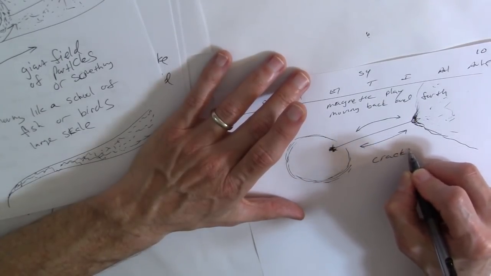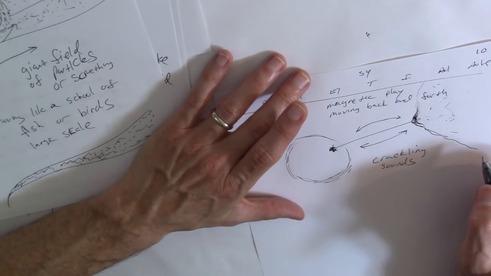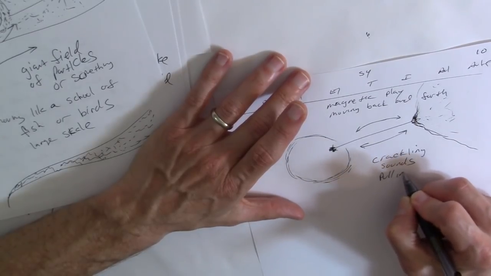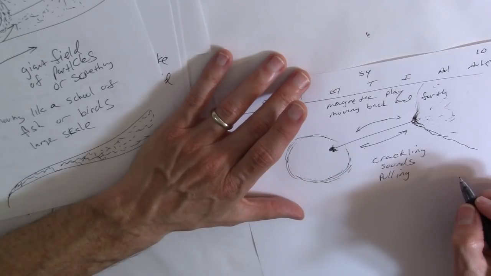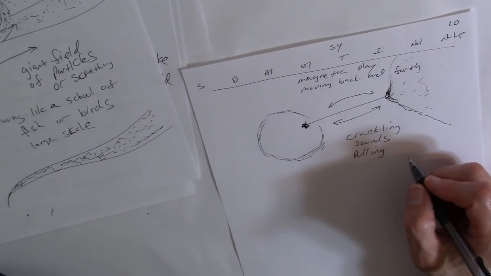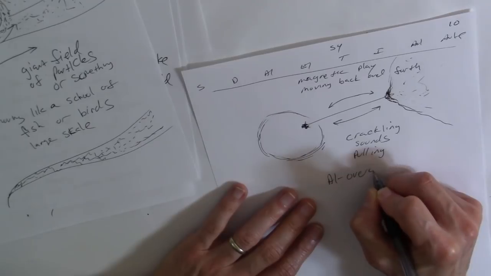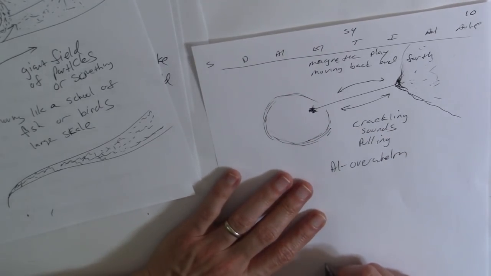Crackling. Sounds. Pulling. Overwhelm. I'm gonna break.